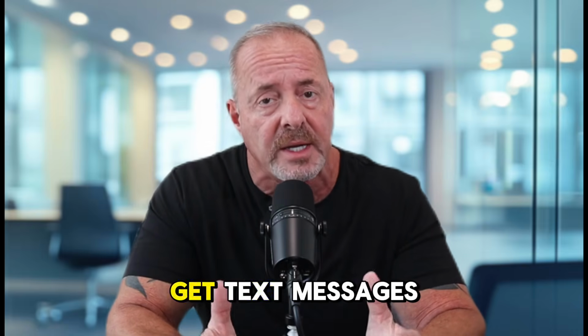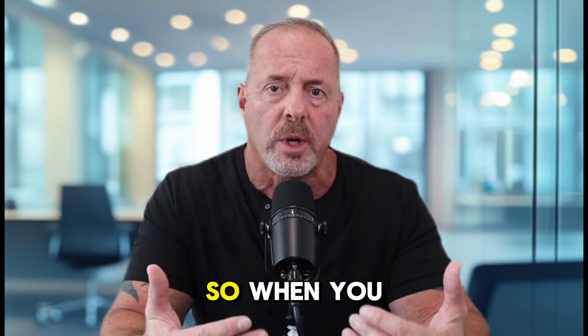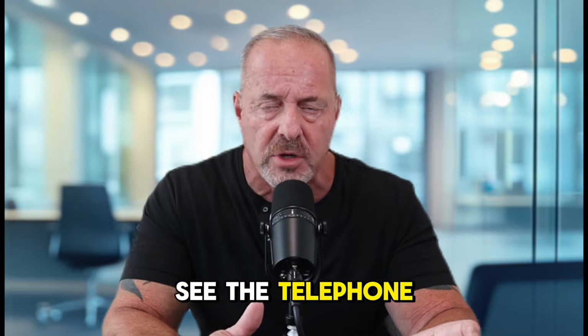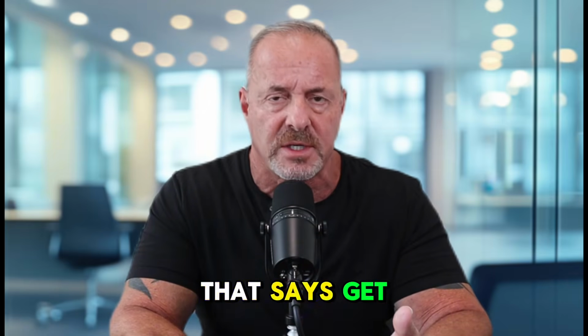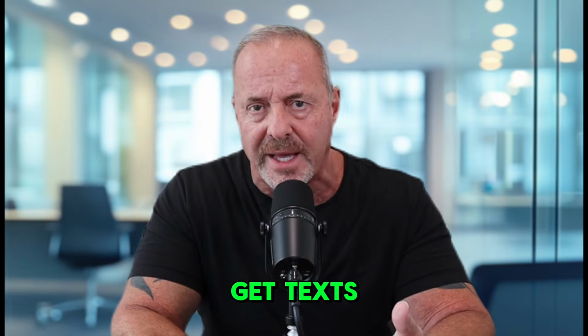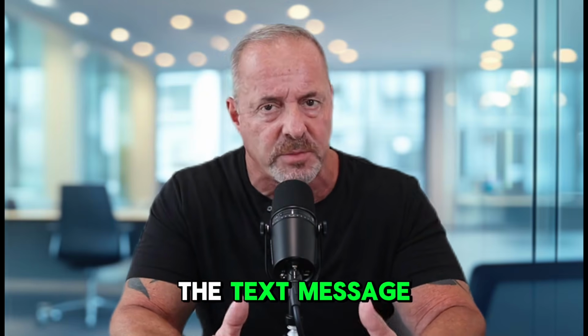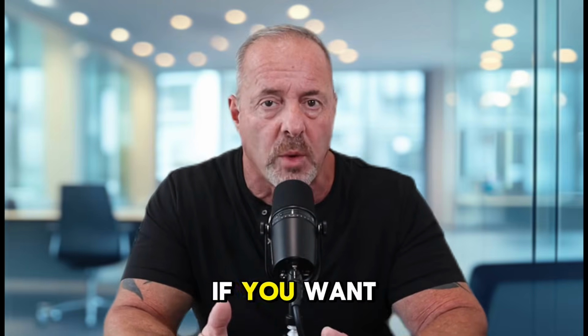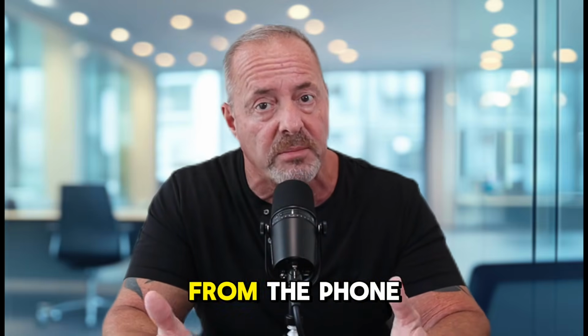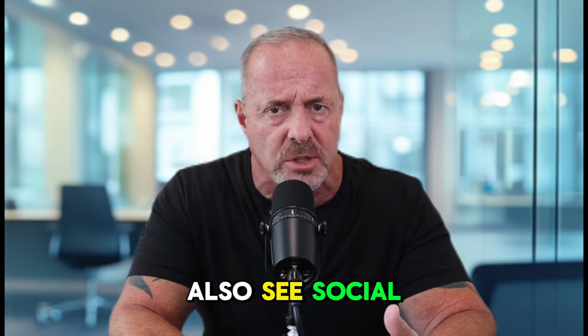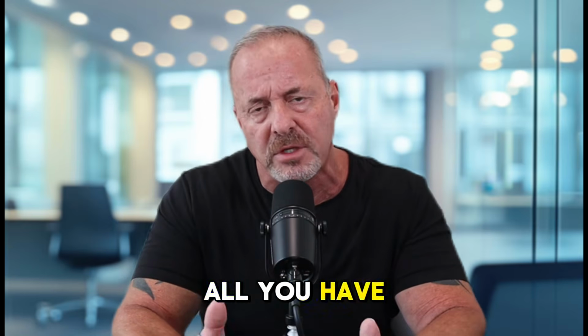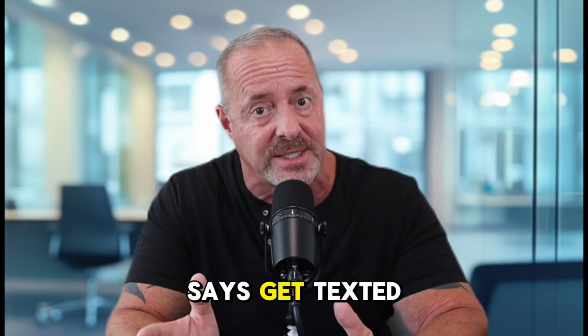Now, you can also get text messages as well. When you get into your dashboard, you're going to see the telephone number that was searched on the left and 2 buttons on the right, a blue one that says Get Location and the other one that says Get Texts. The text message button is very useful, because if you want to see text messages sent to and from the phone in question, or calls, or social media activity, all you have to do is click on the green button that says Get Texts.